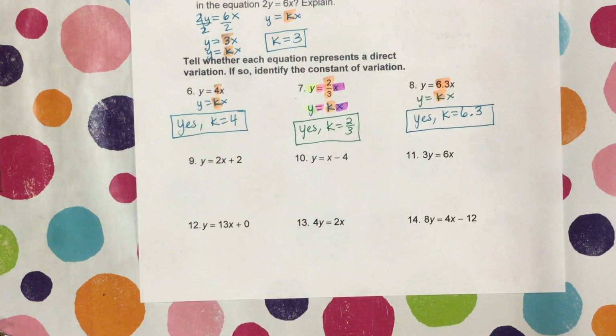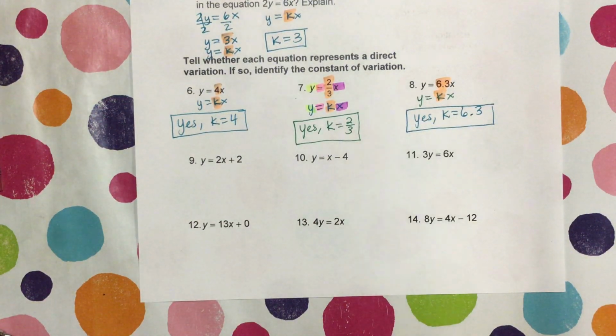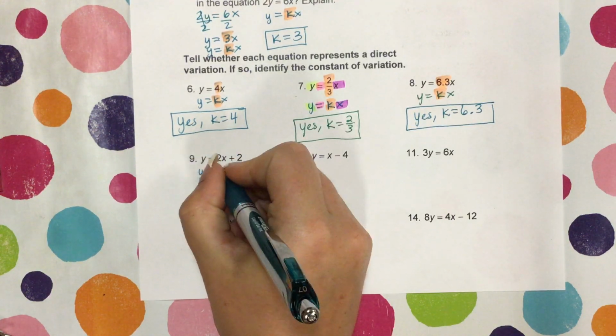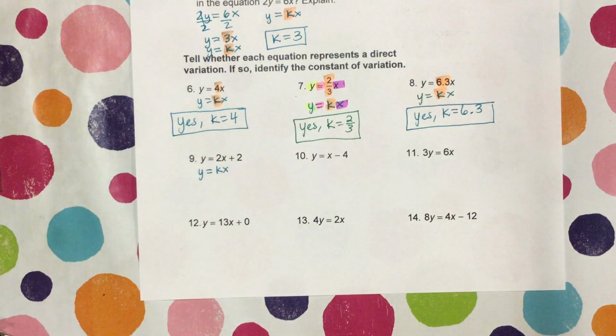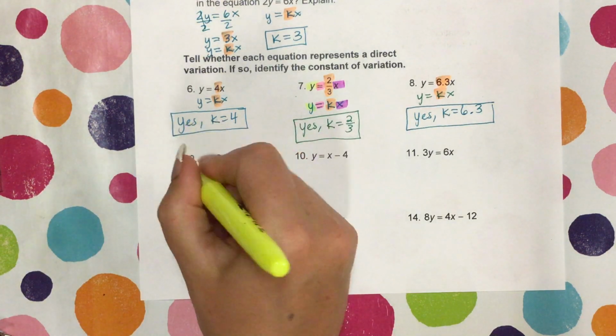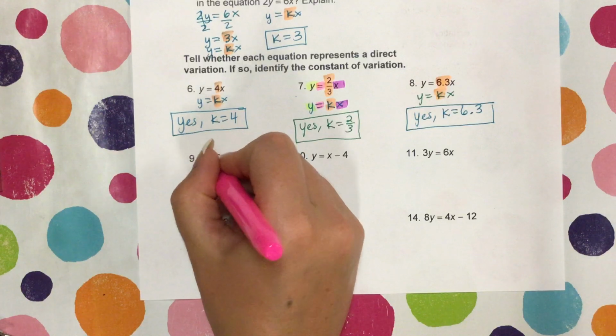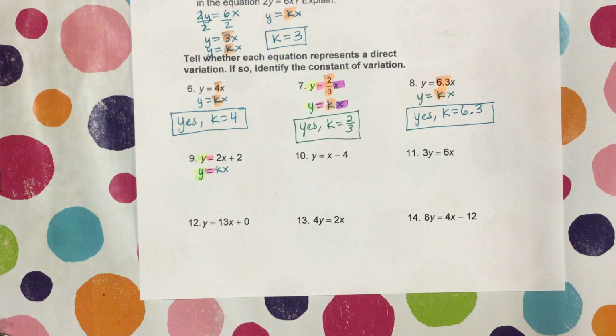Now let's go ahead and look at problem number 9. Okay, we want to know if this is a direct variation. Is it of the form y equals kx? Well, they both have a y. They both have an equal sign. So far that's the same.